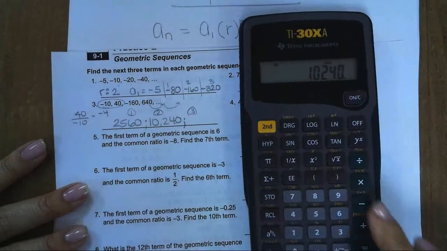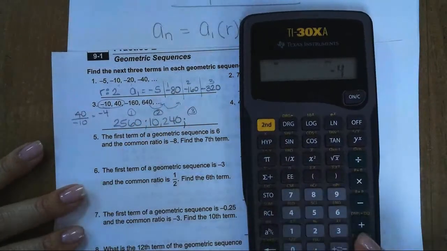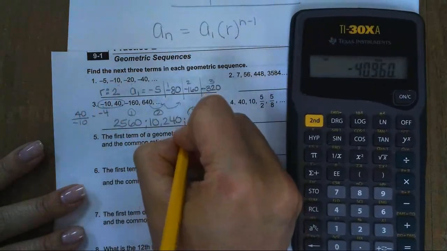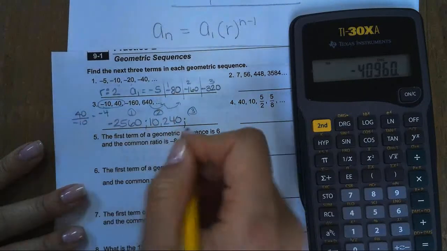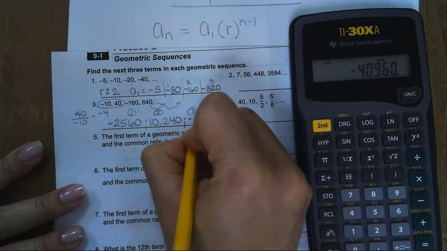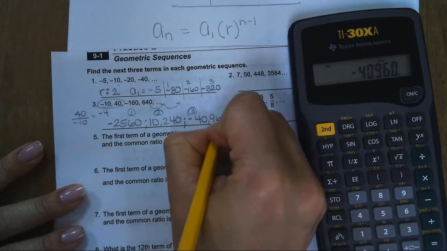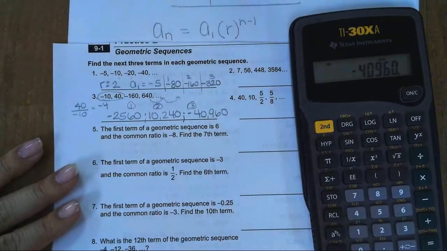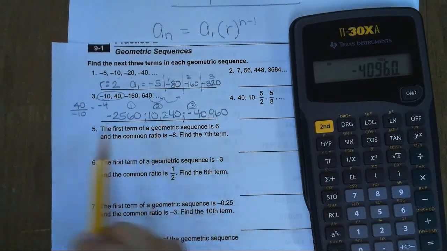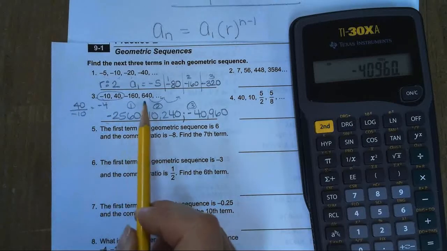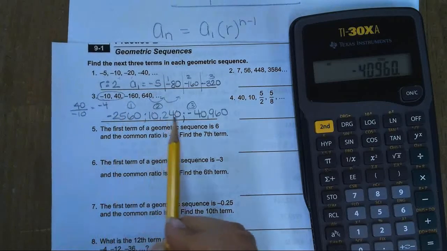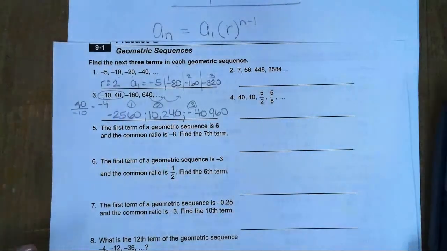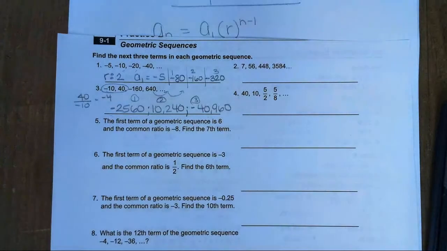And then my last term, times negative 4 again, and you get negative 40,960. I didn't write my negative sign the first time around, so just double check those signs. It's going negative, positive, negative again. So pretty straightforward, I think, to find the next 3 terms.